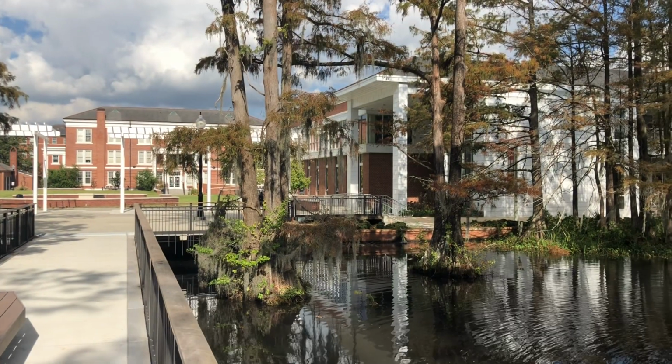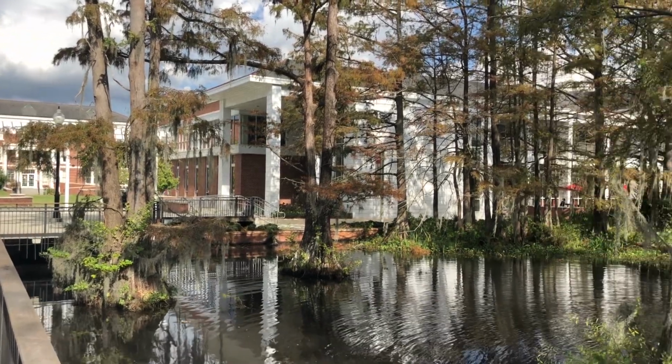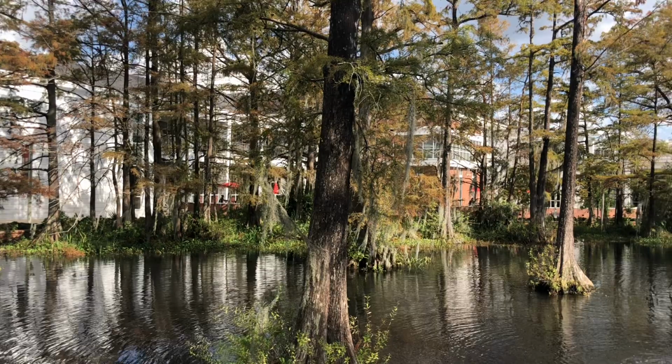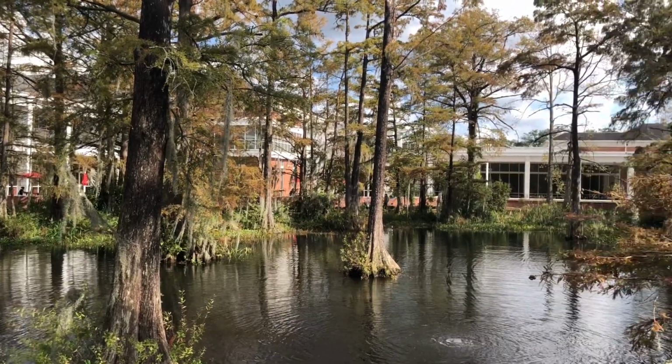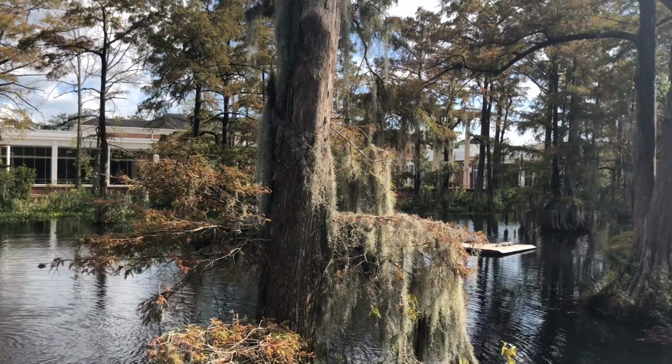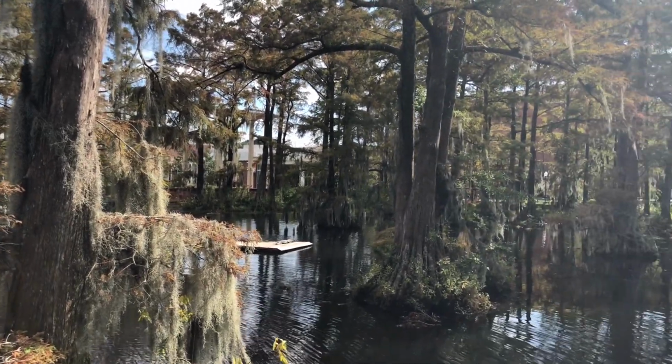Interestingly enough, also here at the University of Louisiana at Lafayette, right in the middle of campus, we have a swamp. And we have a lot of bald cypress trees where right now the needles are actually changing colors and falling off.